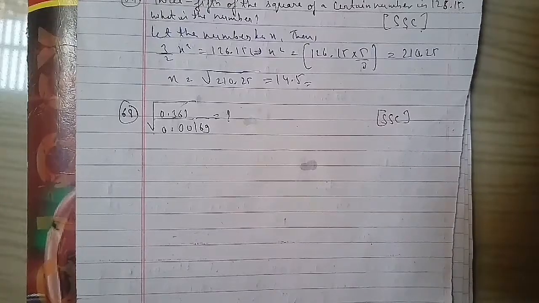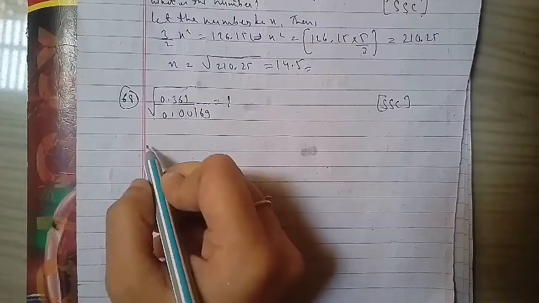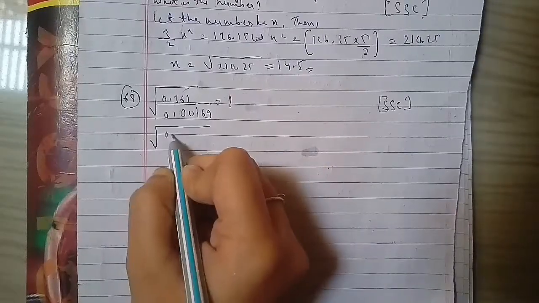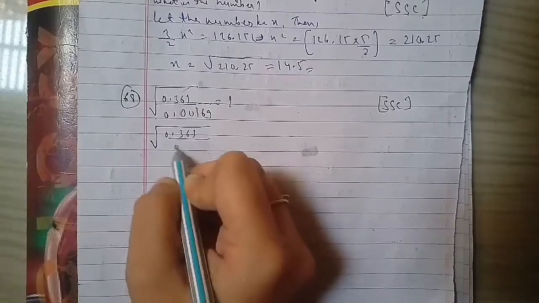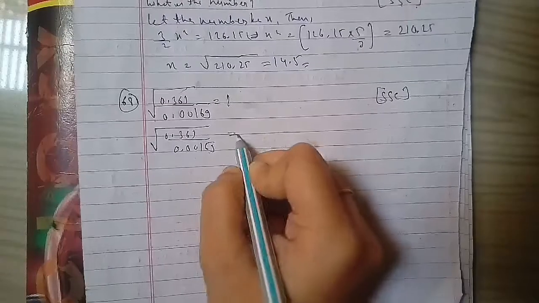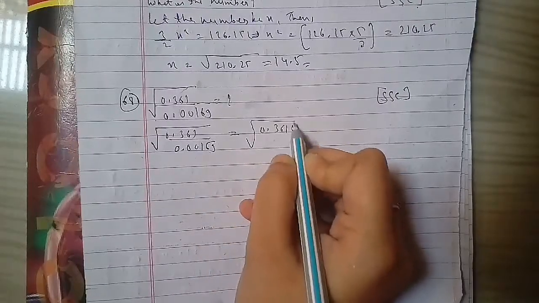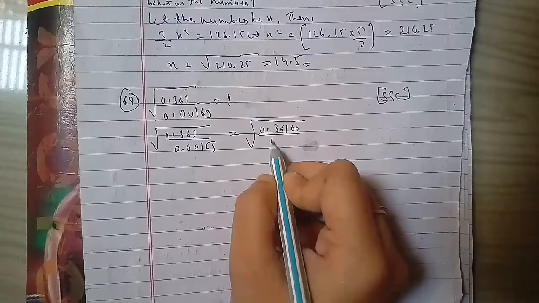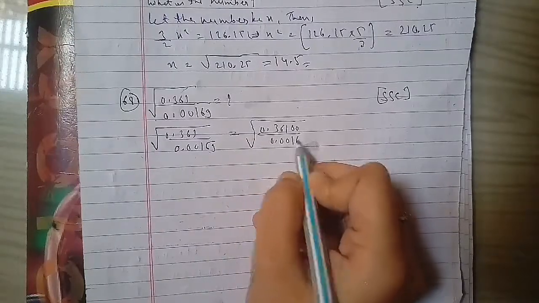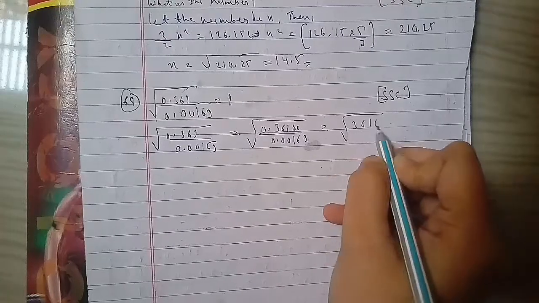So yes, for that we'll do it, which is 0.361 upon 0.00169, which is equals to further 0.36100 whole upon 0.00169 further equals to 36100 upon 169, which is equals to 190 upon 13 here.